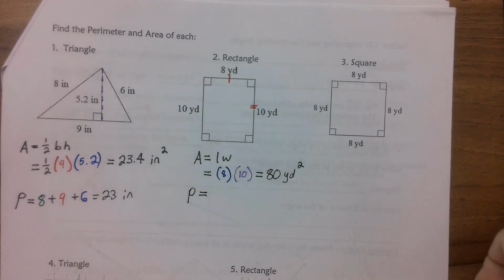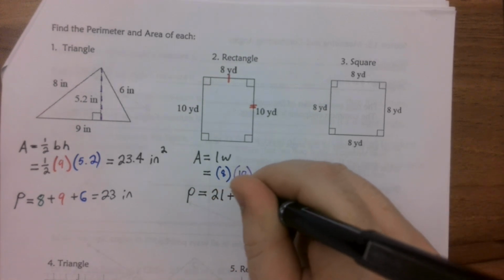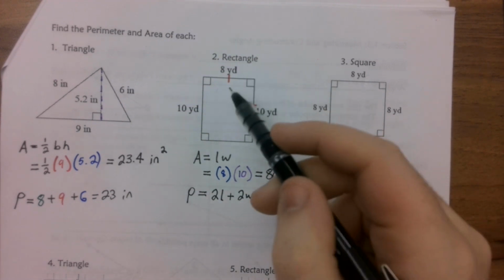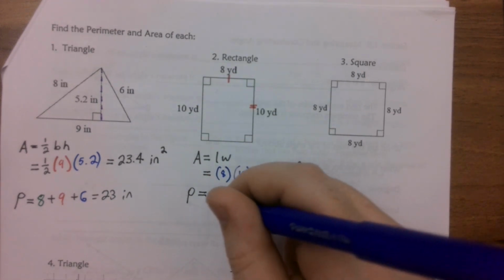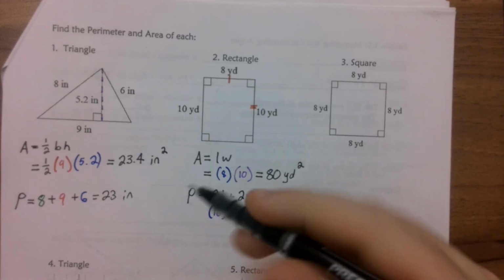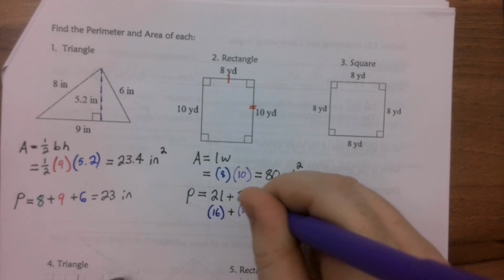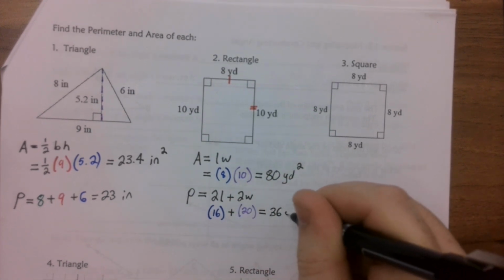For the perimeter, we just have to do 2 times the length plus 2 times the width, or if you don't want to remember that, just add up each of the sides. The length is 8, so 2 times the length is 16. The width is 10, so 2 times the width is 20, which we know will equal 36 yards.